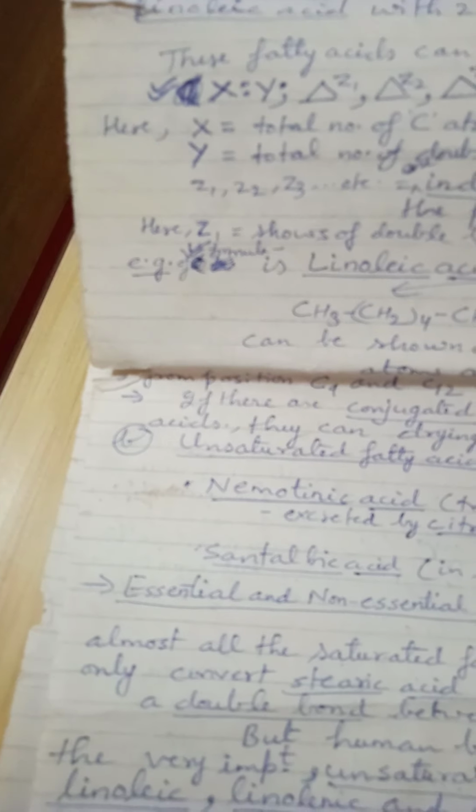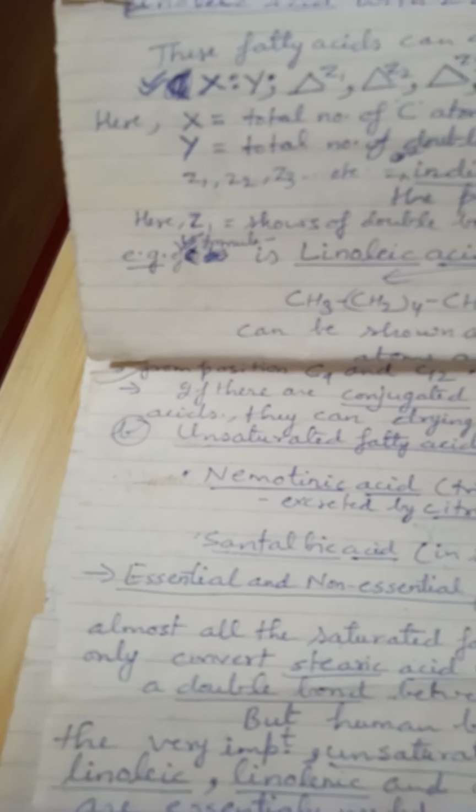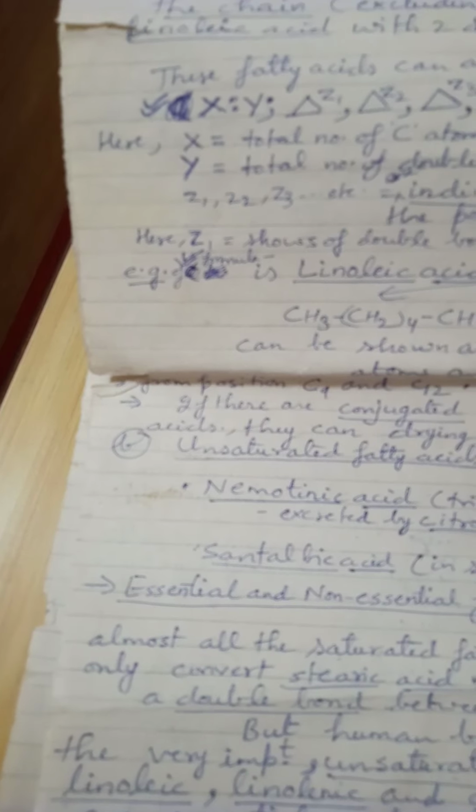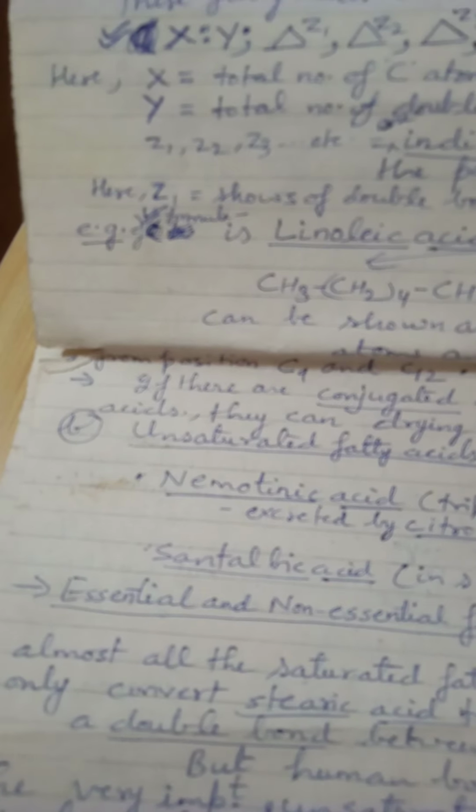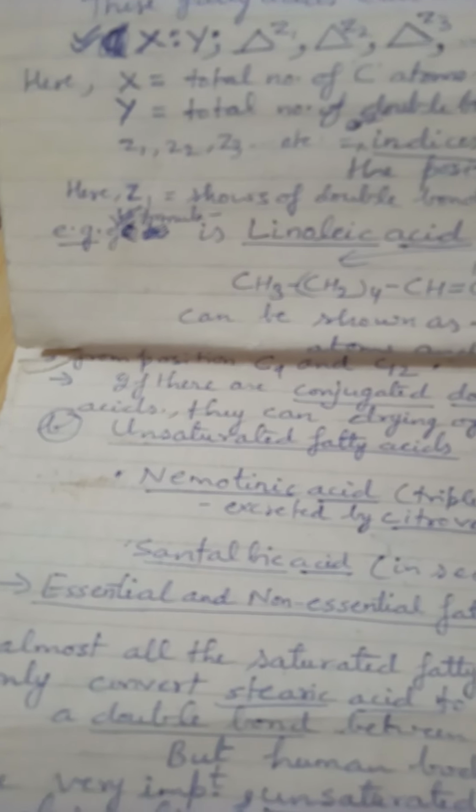Then nimotinic acid is extracted from this mold, the cytrovorium mold, and some other mold. If you know that nimotinic acid is excreted by the cytrovorium mold, then you could easily select that this is the cytrovorium mold that secretes nimotinic acid, one of the very important fatty acids. Then santalbic acid is present in the seed oil of sandalwood.